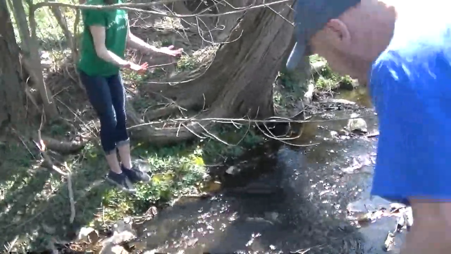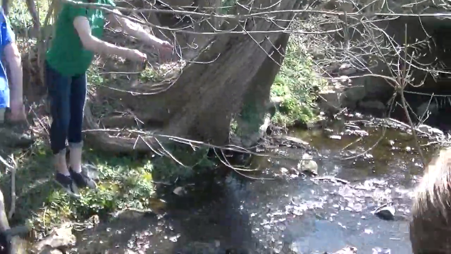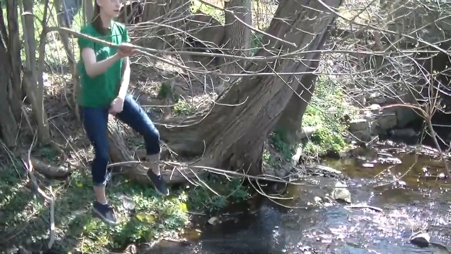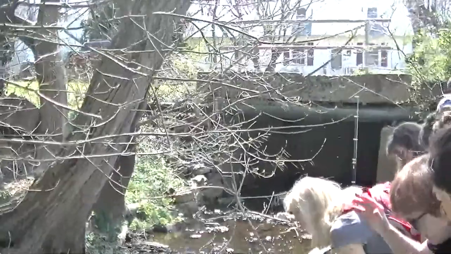So how many of you see long flowing filaments of brown algae? Long or short? Short. Probably less than half a meter? Definitely.